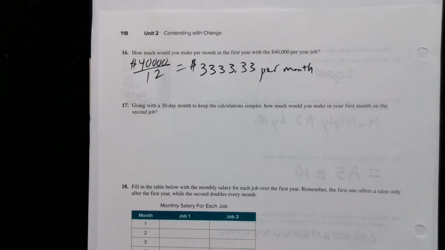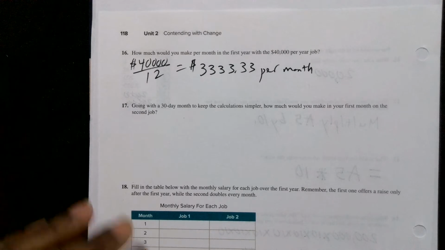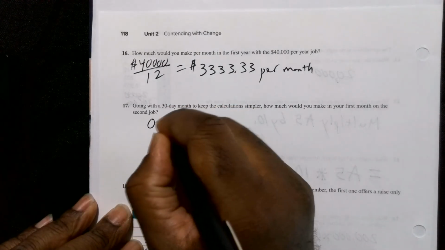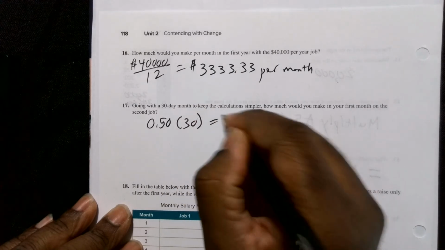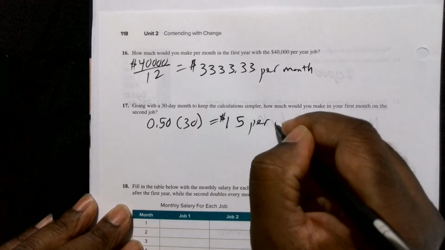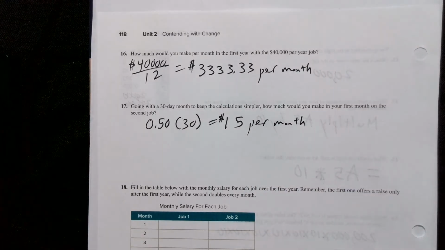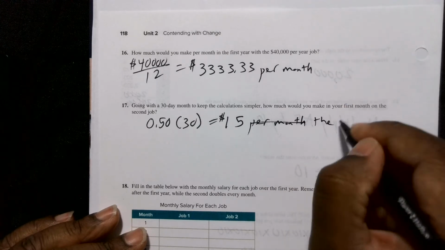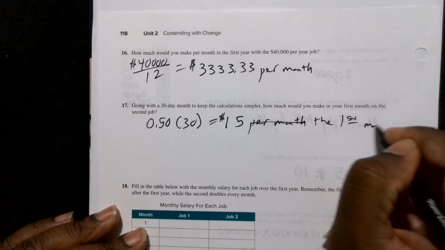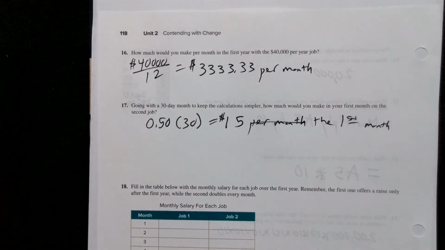Going with a 30-day month to keep the calculation simpler, how much would you make in your first month on the second job? Okay, so basically, if I'm making 50 cents a day for a 30-day month, that would give me $15 per month. Or I should say $15 the first month, not per month. Okay, so it's $15 the first month.